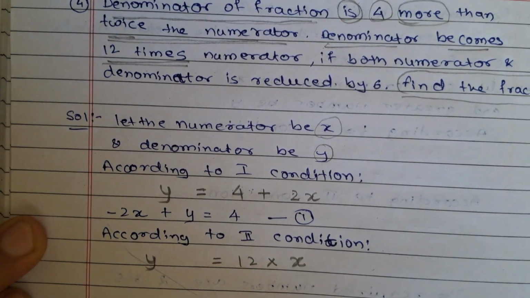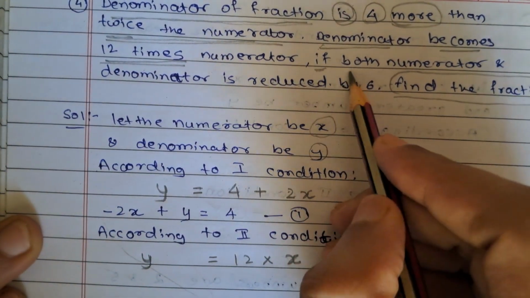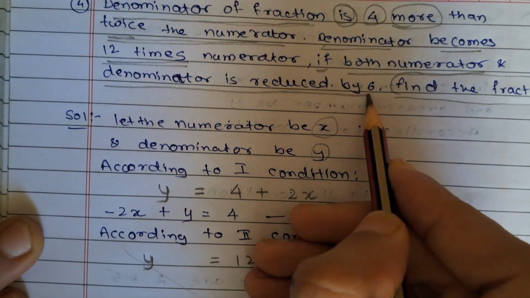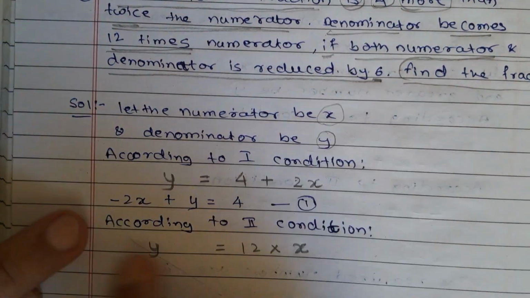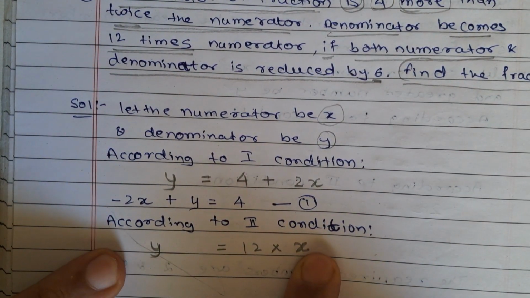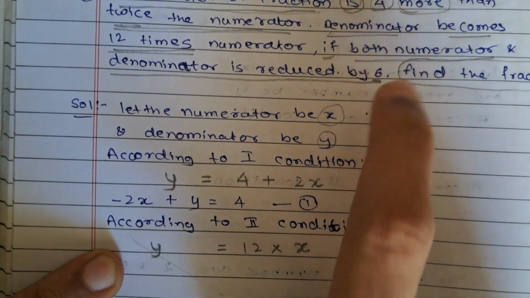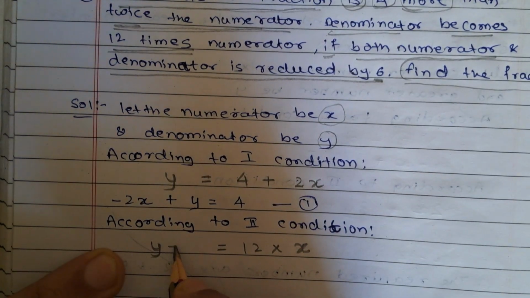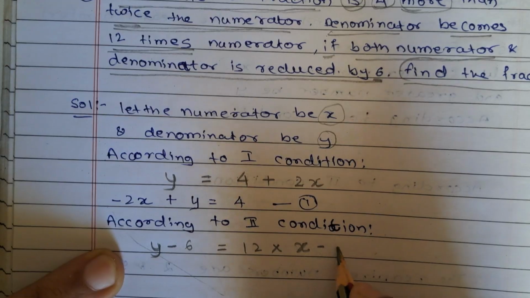But now the next line is something which will confuse us. If both numerator and denominator are reduced by 6, means what? After writing this line, you have to reduce 6. That means you have to subtract 6 from both numerator and denominator. From this y you have to reduce 6, and from this x you have to reduce 6.